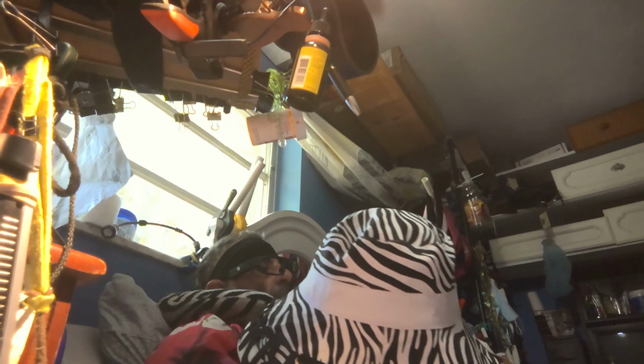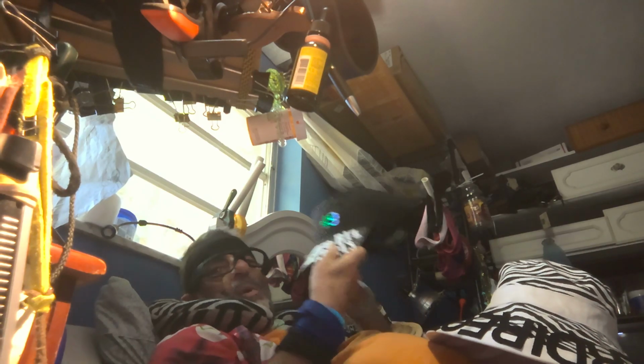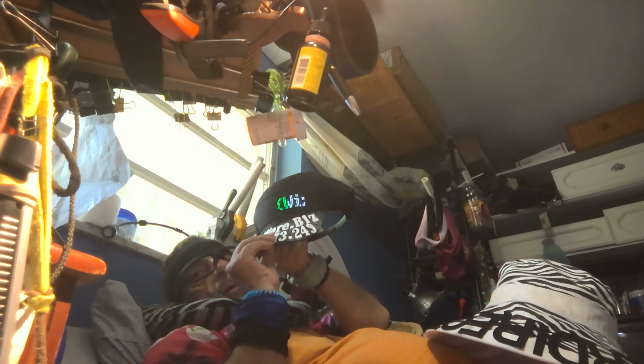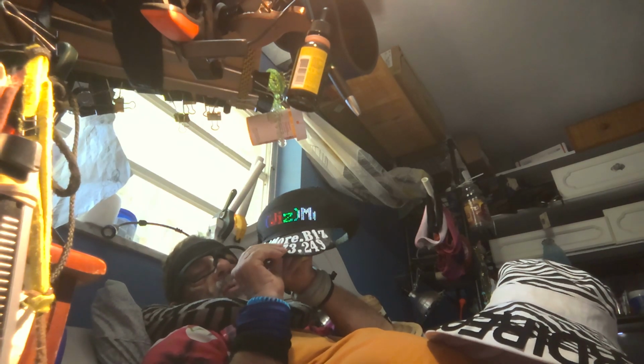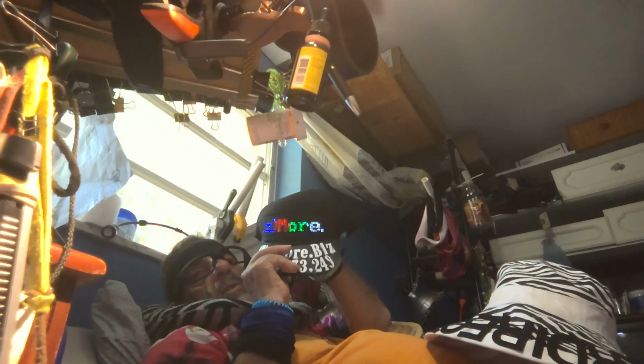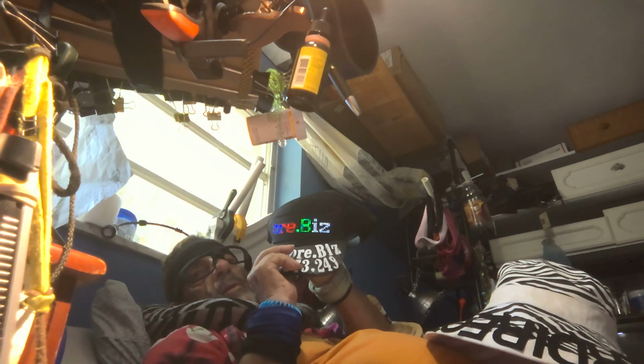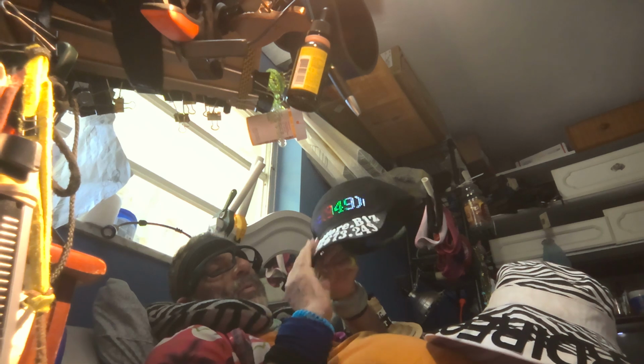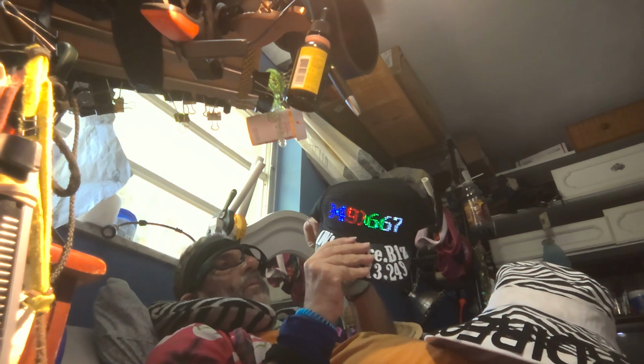So for now, I'm going to take this version of the combination, the pair of a vanity phone number and a domain name together on the hat in two different versions. One is the LED lights, moving lights, and one is on the rim of the hat.